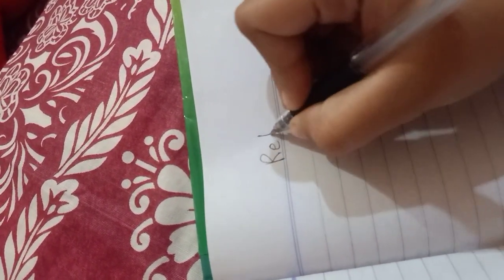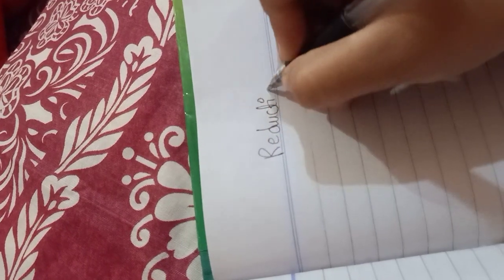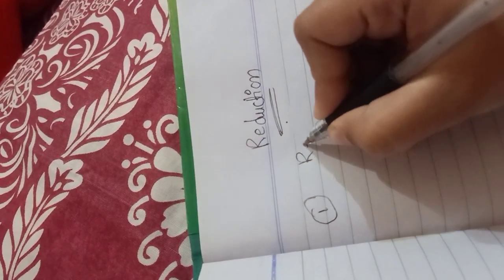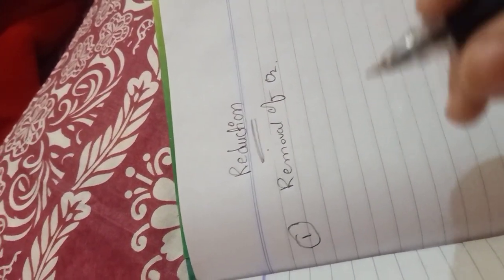So here we are discussing the reduction. The next topic we are having is reduction. In the previous video we discussed oxidation in great detail. If we talk about reduction, that is the opposite of oxidation. The first part is the removal of oxygen, that is called reduction.